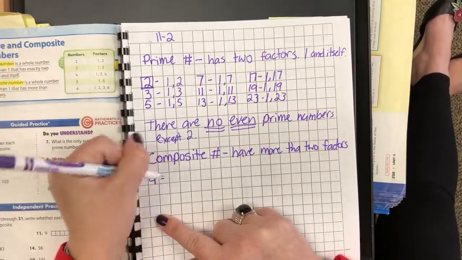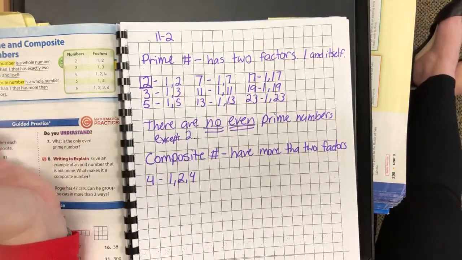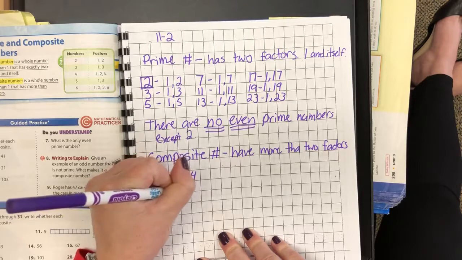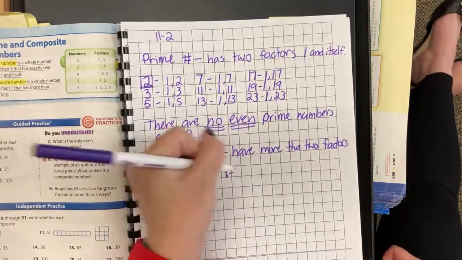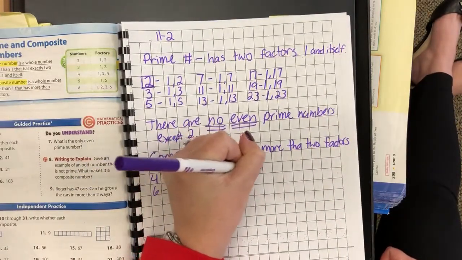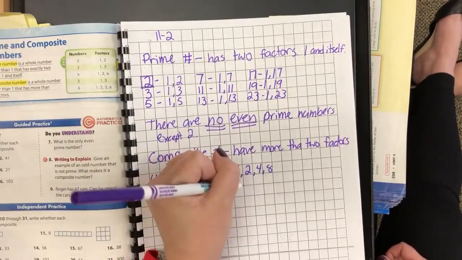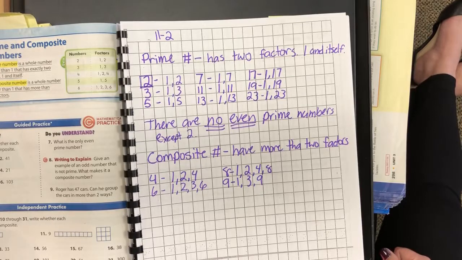Meaning 4, because 1, 2, and 4 are its factors. 6, because 1, 2, 3, and 6 are its factors. 8, because 1, 2, 4, and 8 are factors. 9, because 1, 3, and 9 are factors. 10, obviously: 1, 2, 5, and 10.